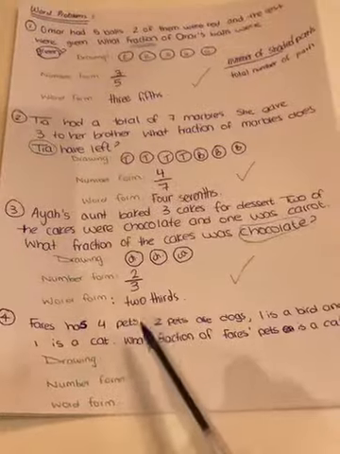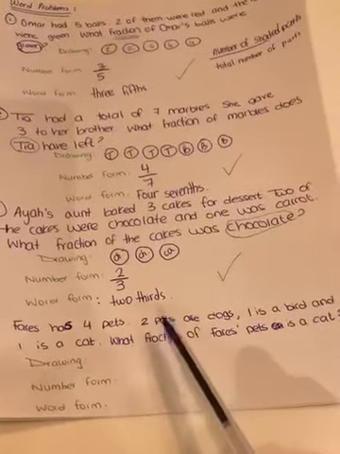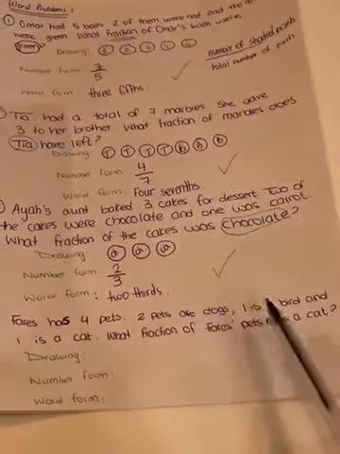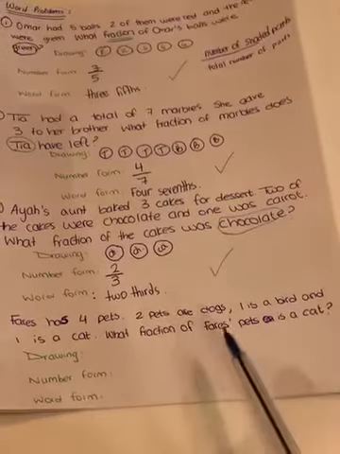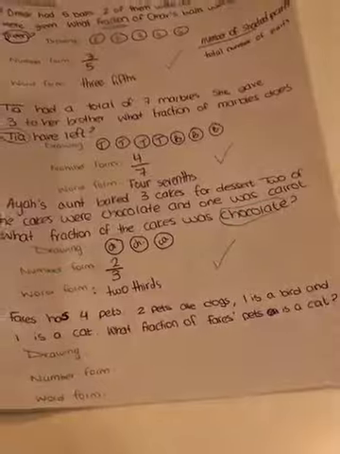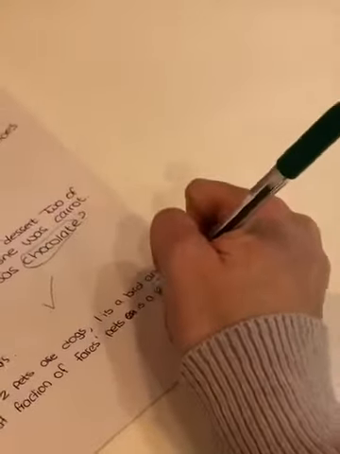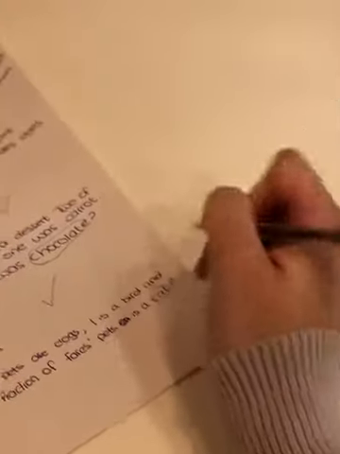Faris has 4 pets. 2 of the pets are dogs, 1 is a bird, and 1 is a cat. What fraction of Faris's pets is a cat? So the first thing we do is that we circle what the question is asking for, which is the fraction of cats. Now let's start by drawing.